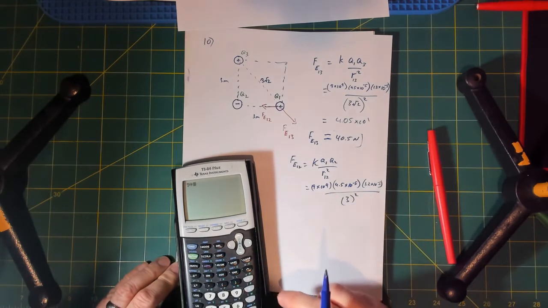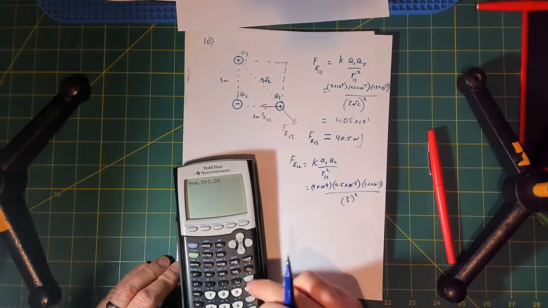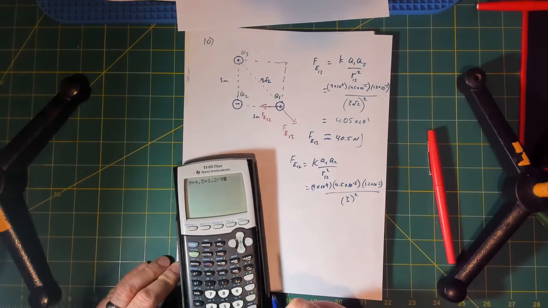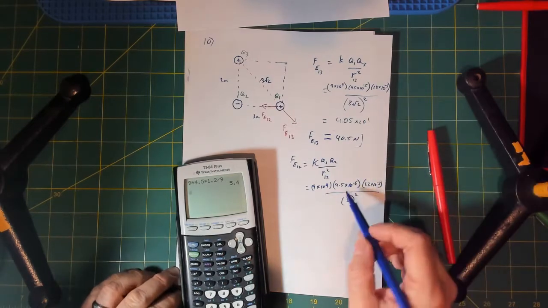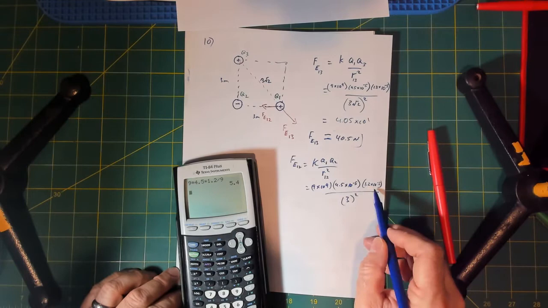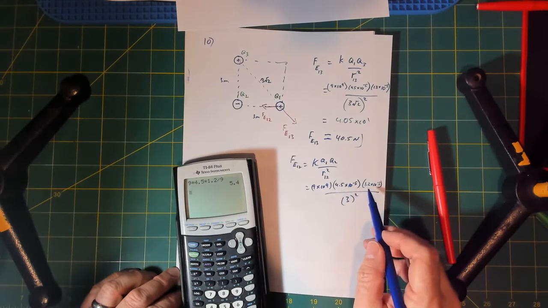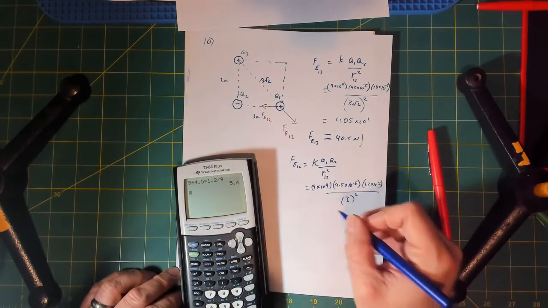So I have 9 times 4.5 times 1.2 divided by 9. Which gives me 5.4. And then I've got 10 to the 9, 10 to the minus 5, 10 to the minus 5. That just comes out to be 10 to the minus 1. So if I got 5.4 times 10 to the minus 1, that'll be 0.55.